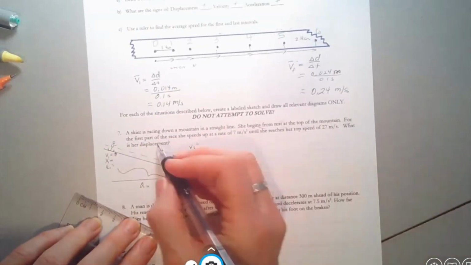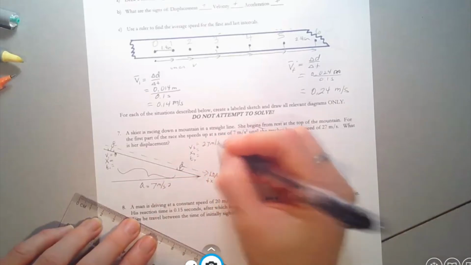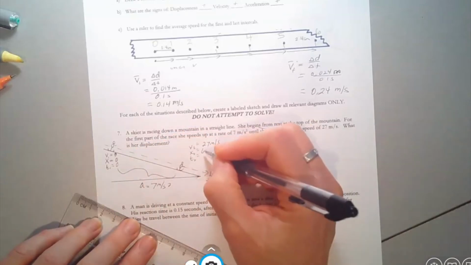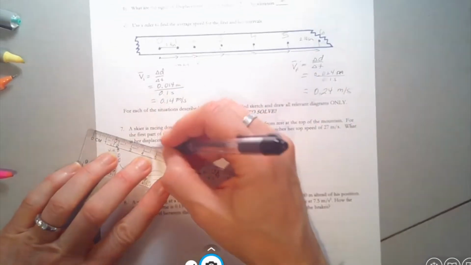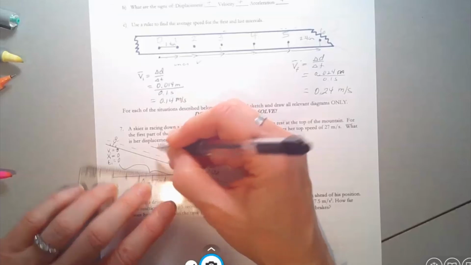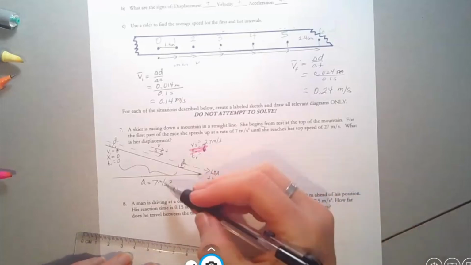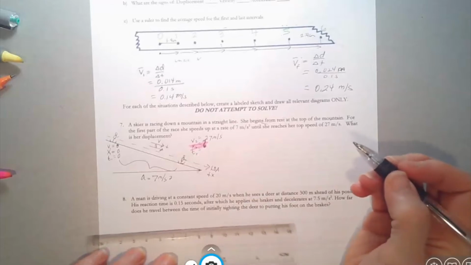So she begins from rest at the top of the mountain. For the first part, she speeds up at a rate of 7 meters per second squared. She reaches a top speed of 27. And what is her displacement? So we know these are both 0. And this is what we're looking for. So this one. And let's draw a quick motion diagram. So we know we're increasing speed, and so velocity and acceleration both point down. That means that our acceleration is in the same direction as our positive axis.